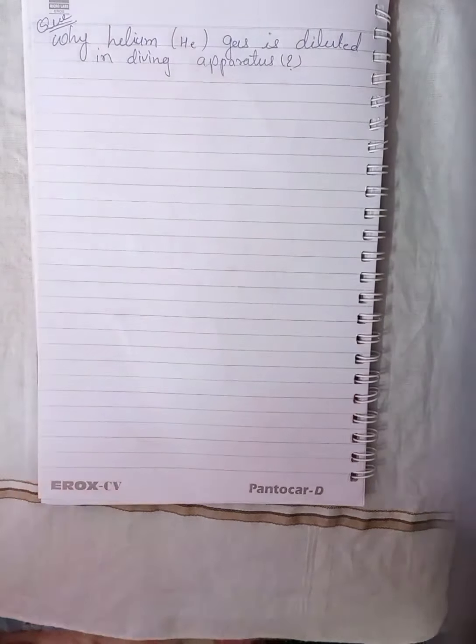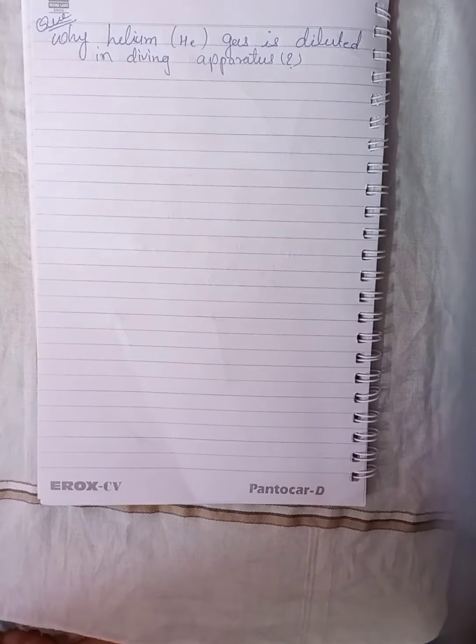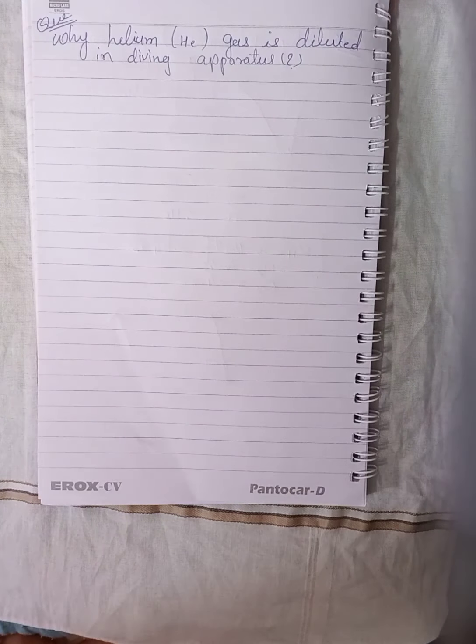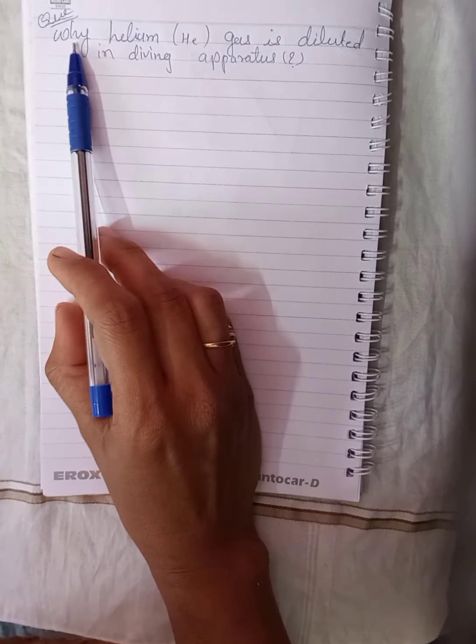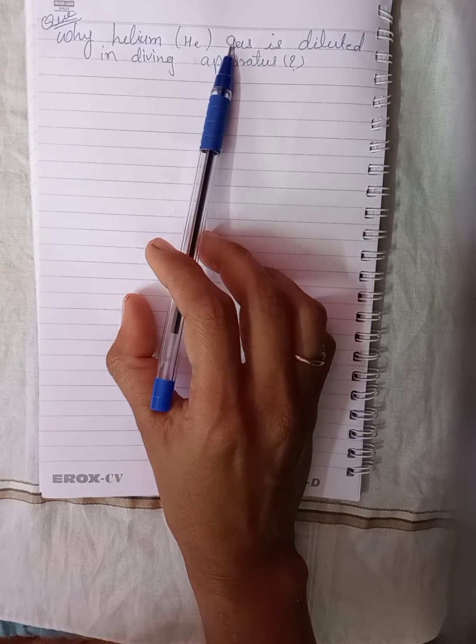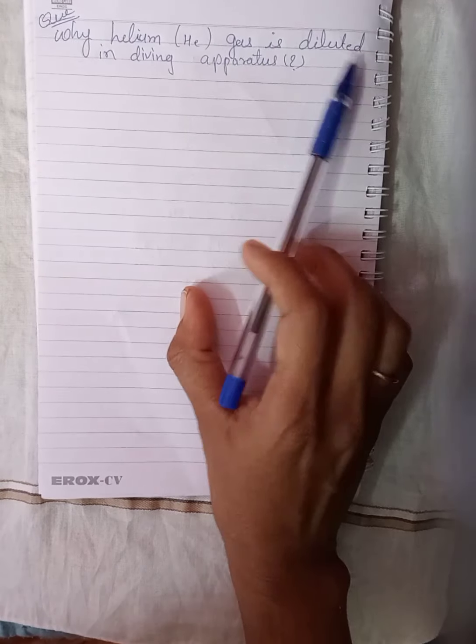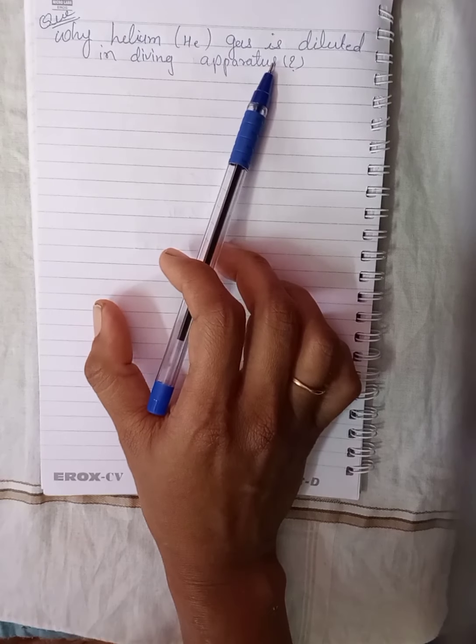Good morning, friends. Today I want to discuss one of the questions which is also answered in the second PU solution chapter as the application of KH value. So let's see what the question is. The question is: why is helium gas diluted in a diving apparatus?